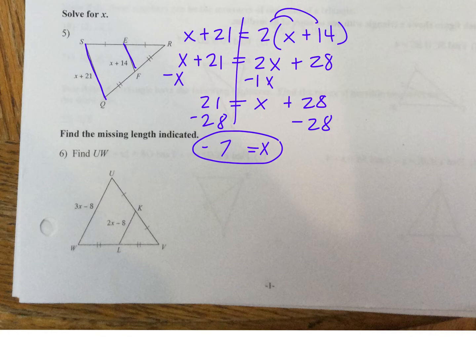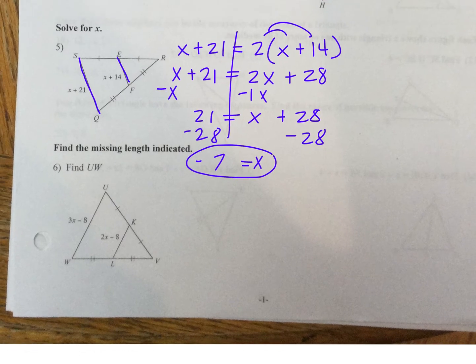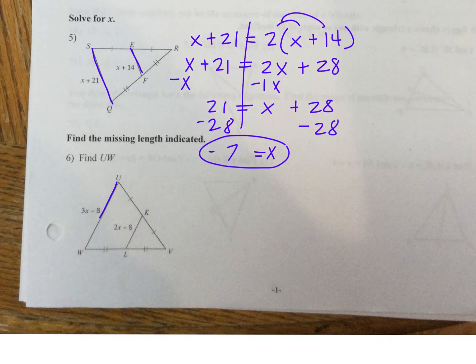It's the same setup. Sorry. The long one, 3x minus 8, is going to be equal to 2 times the short side. I'm going to pause it, work it out, and then you can copy how it's worked out because I think that you know how to do that part.